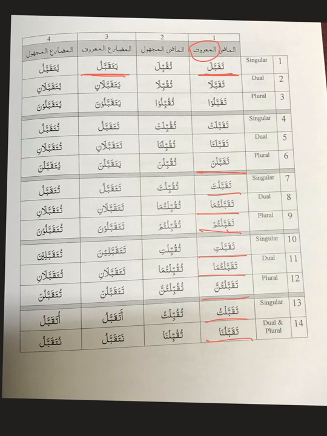Okay, let's look at now the Mudari'. So yataqabbalu. My favorite rule is that if you know the first one, you will know number 4 as well, tataqabbalu, and number 7, tataqabbalu, and number 13, ataqabbalu, nataqabbalu. Only the first letter changes. So it's yataqabbalu, tataqabbalu, tataqabbalu, ataqabbalu, nataqabbalu, and then everything else the same. Verb number 6 always has a ya. Then ataqabbalu, nataqabbalu.